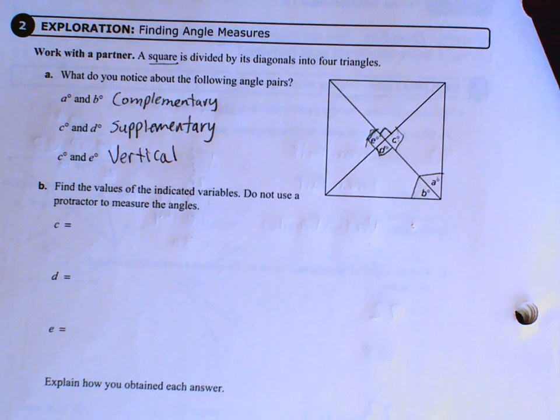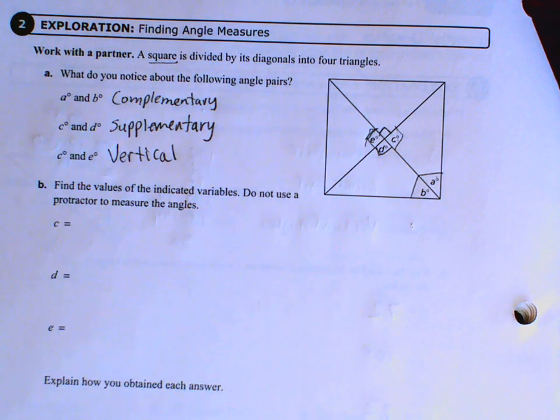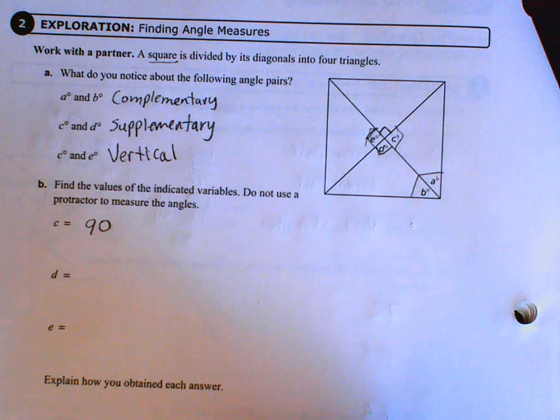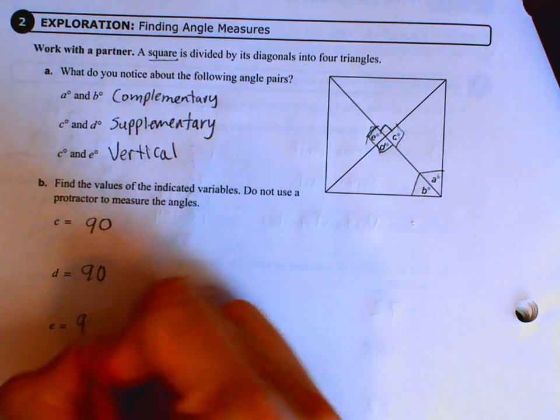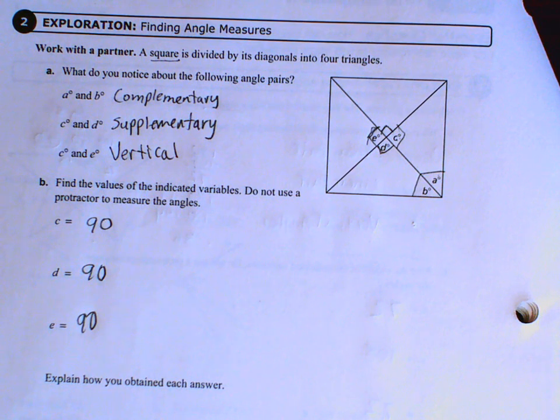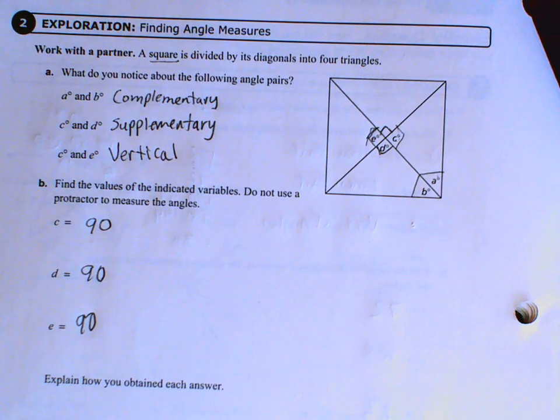All right. So C, D, and E. C, we already said it was going to be 90. D was going to be 90. And E was also going to be 90. All right, guys. We are ready for our examples. So let's start with example 1.